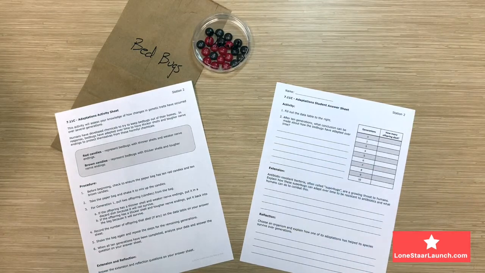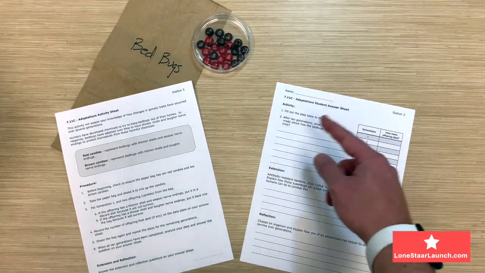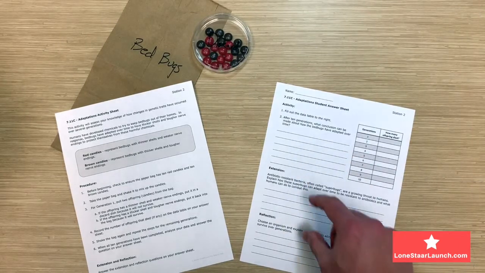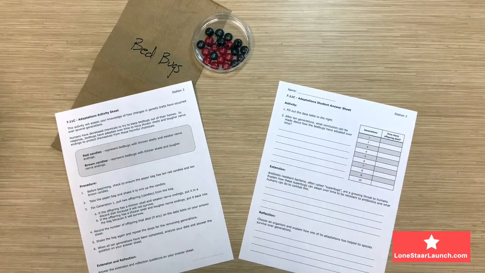After 10 generations, they will write out their conclusions about how the bed bugs have adapted over time. On the extension portion, students will describe how superbugs can adapt over time to be resistant to antibiotics. And on the reflection portion, students will choose an organism and explain how one of their adaptations has helped its species survive over generations.